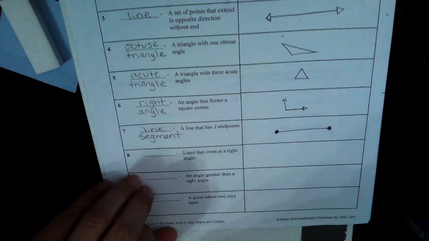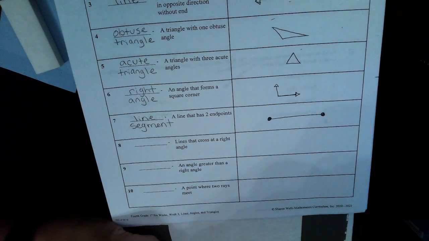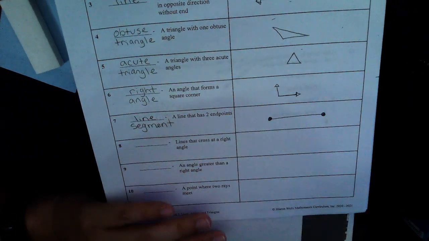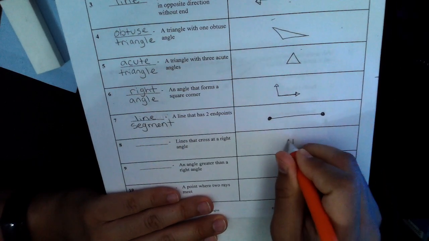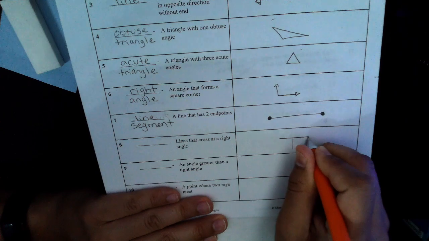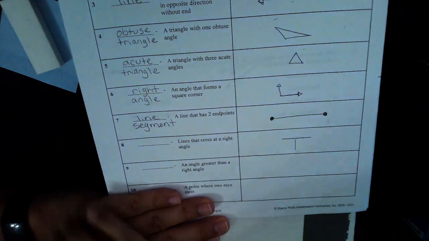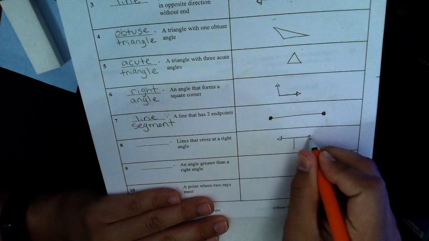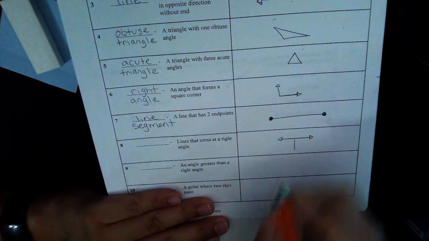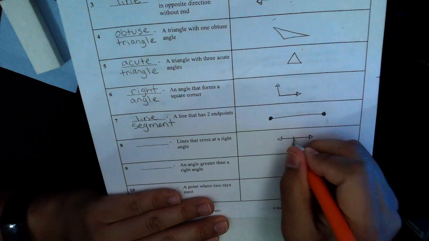Our next one is lines that cross at a right angle. Well, if they cross at a right angle, it would look something like this. I'd have one line here, and the other line would go here. It would go on and on.